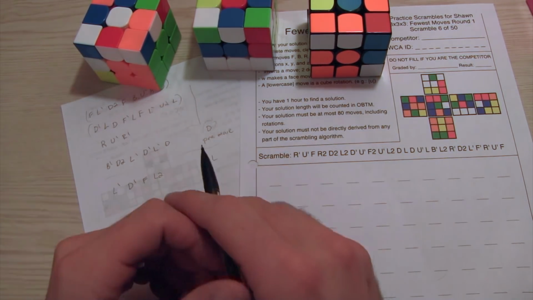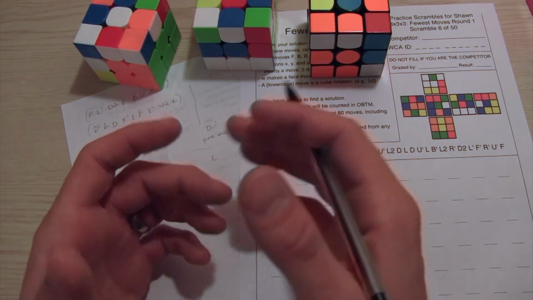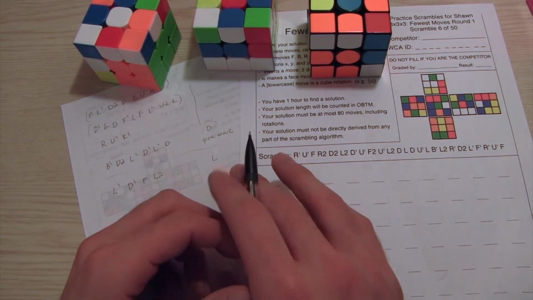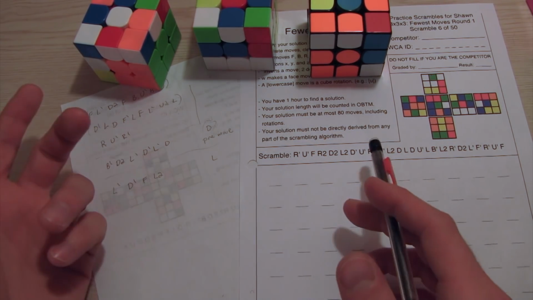This is the fourth video in the FMC techniques. First one was just a basics video, then we had building blocks, and then pseudo blocks, and now inversions and NISS. So inversion is basically taking the inverse of the scramble.